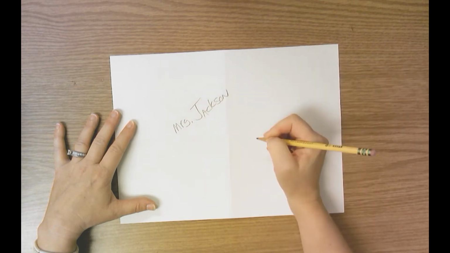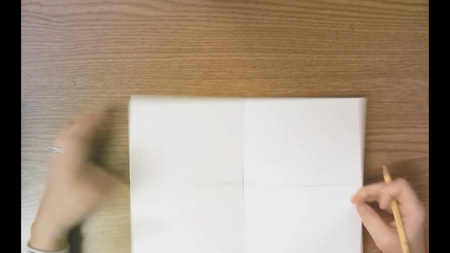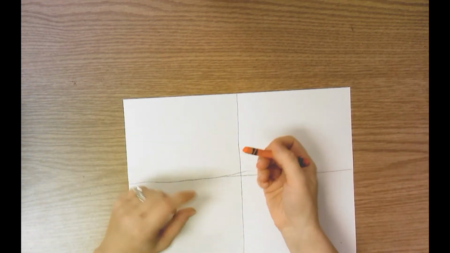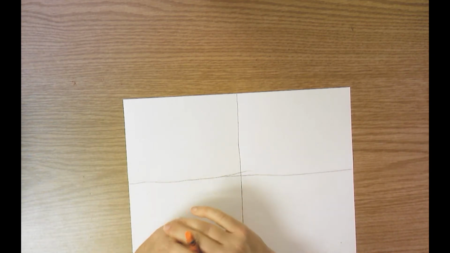And the day you have art. Day A, day B, day C. Whatever day you have. Flip it back over. And the first media that we're going to use today is crayon. And we are going to use some lines to make some shapes.